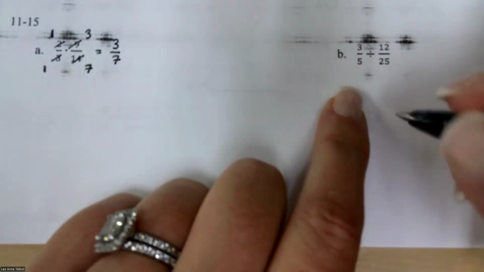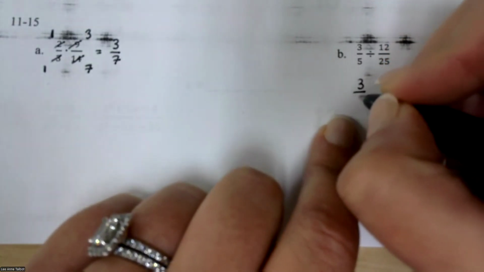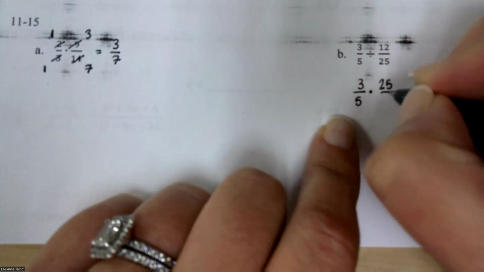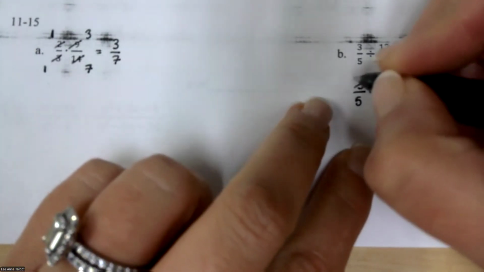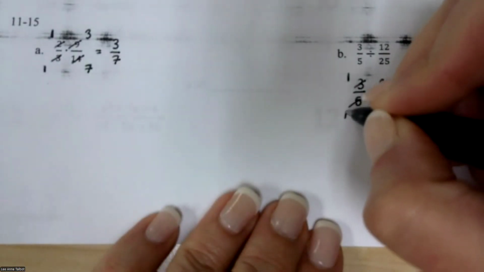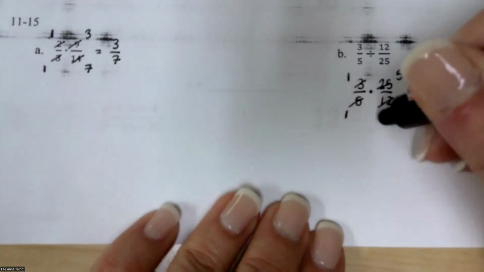Okay, now B. B, we're going to do keep, change, flip first. Then we're going to reduce. So 3 and 12 make 1 and 4. 5 and 25 make 1 and 5. Final answer, 5/4. Okay, notice these don't have excluded values because there's no x's in them. So you don't have to worry about that. Okay, next page. Coming in the home stretch.